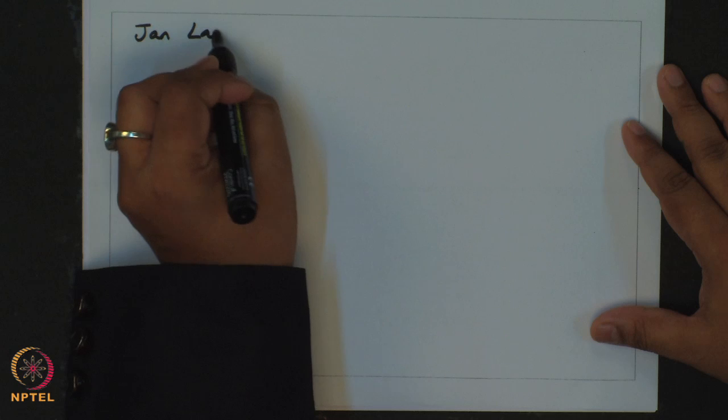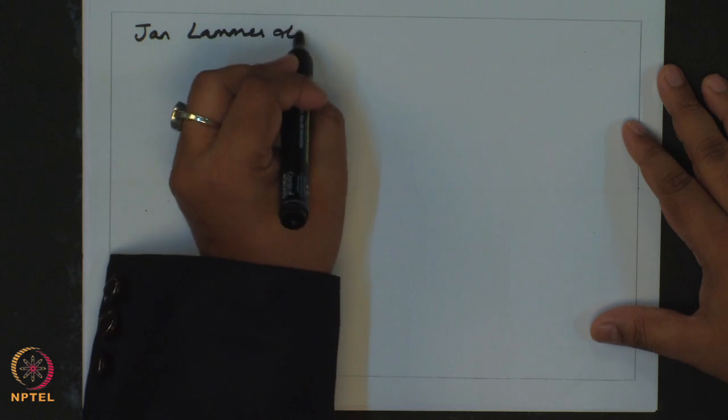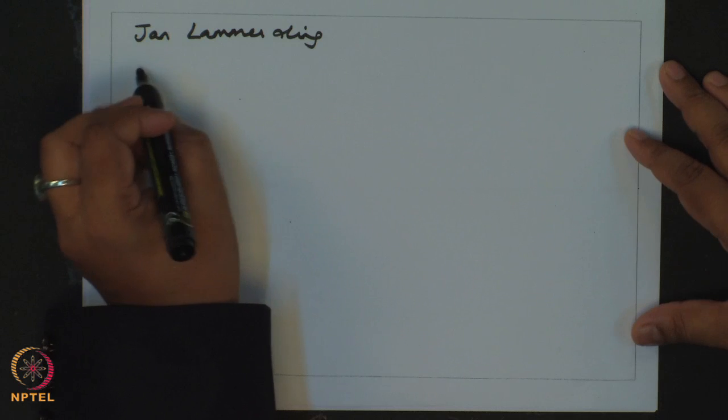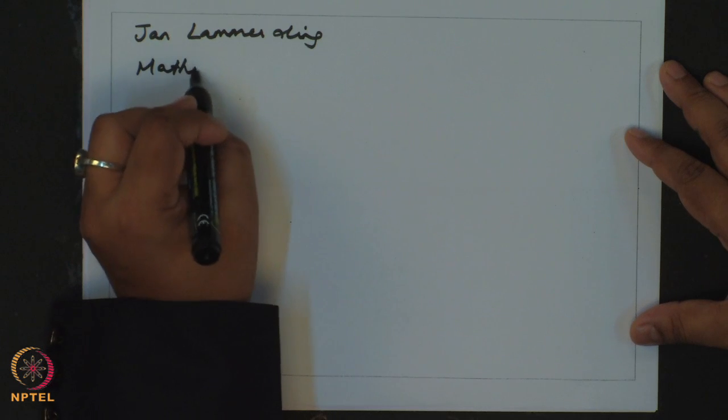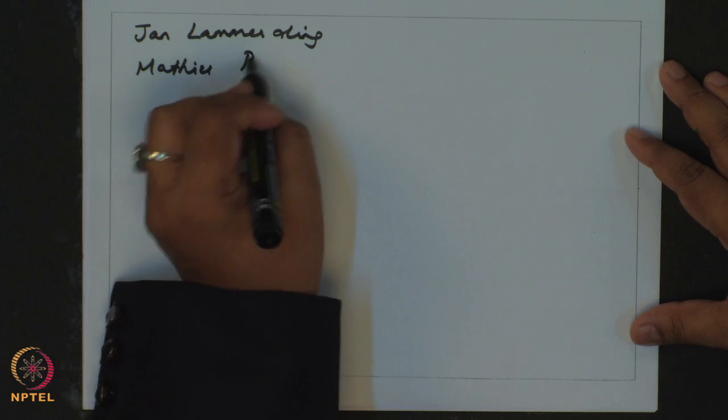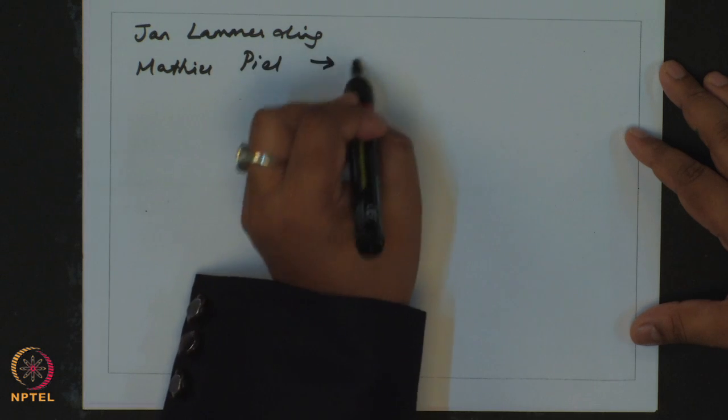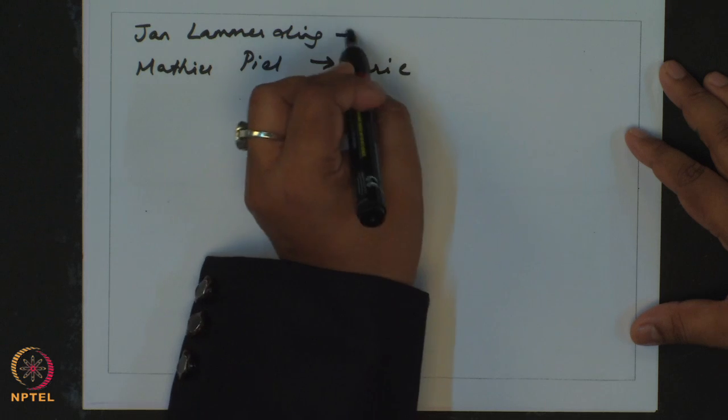So, there are two groups, the groups of Jan Lammerding and Matthieu Piel, at Institut Curie, and he is at Cornell.